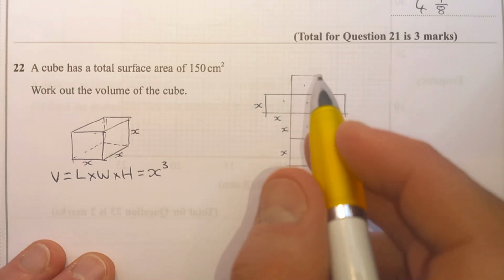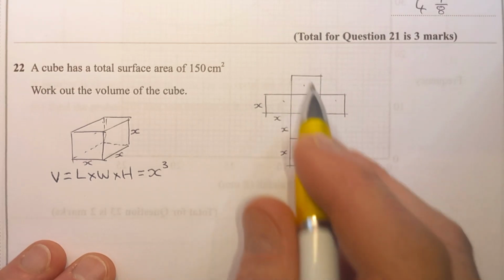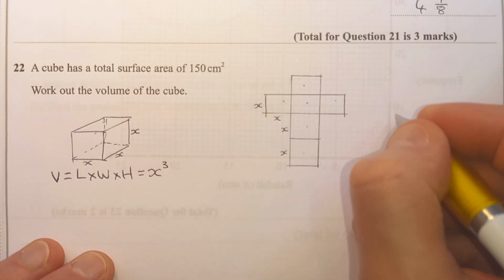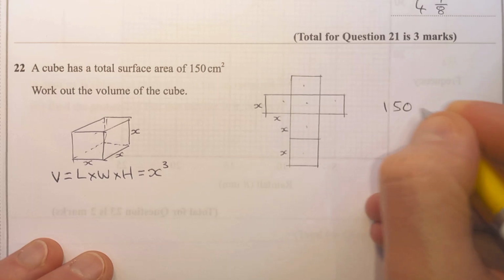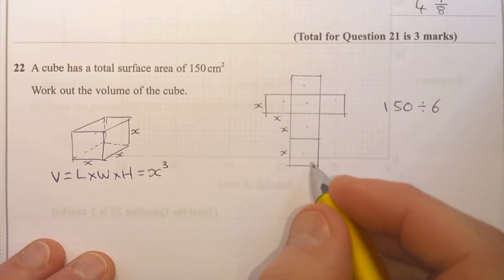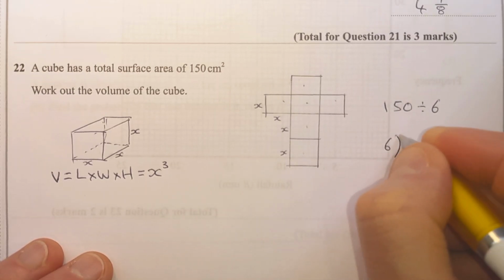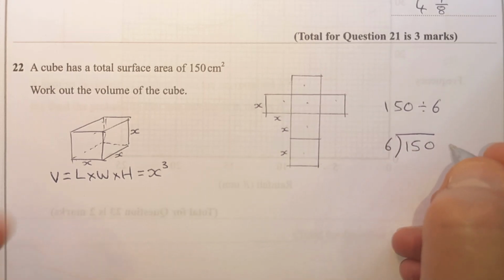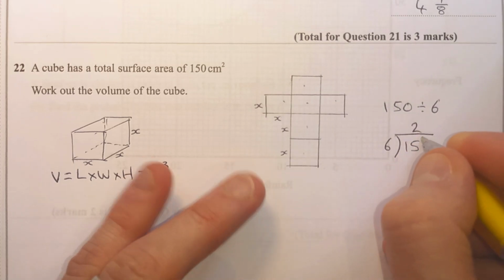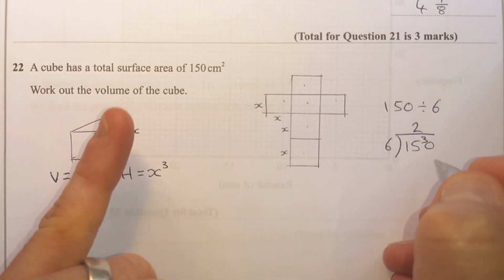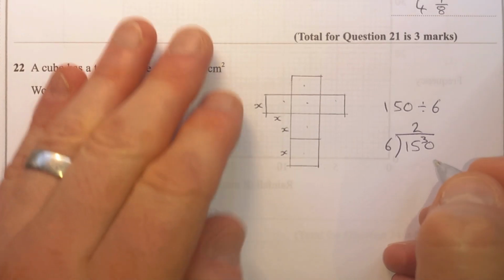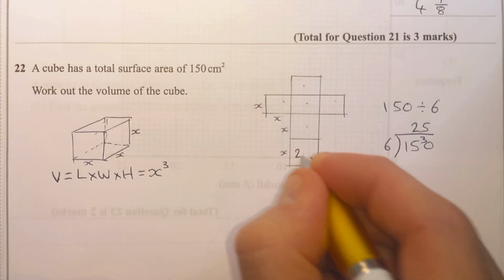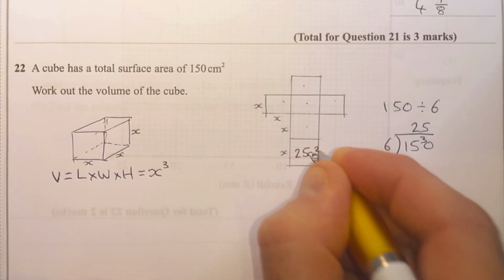So we know these are all squares. They might look like rectangles on my sketch, but we know that they're squares. All 6 of them add up to 150 centimetres squared. So why don't we divide 150 by 6, so we can just worry about one square. Well, 6 into 1 doesn't go. 6 into 15, 6, 12, goes twice, remainder 3. 6 into 30, 6, 12, 18, 24, 30, goes 5 times. So 1 square is 25 centimetres squared.